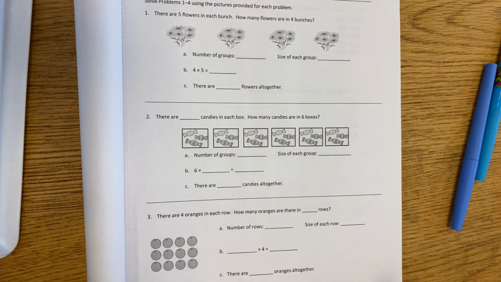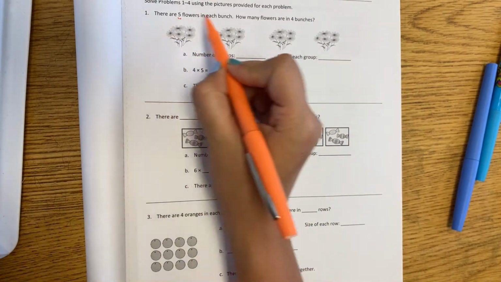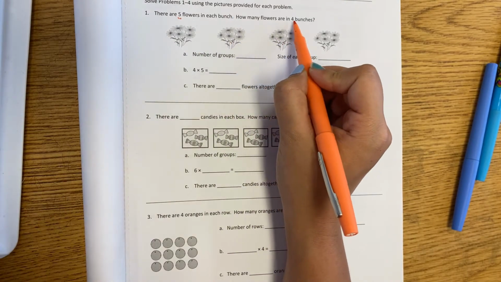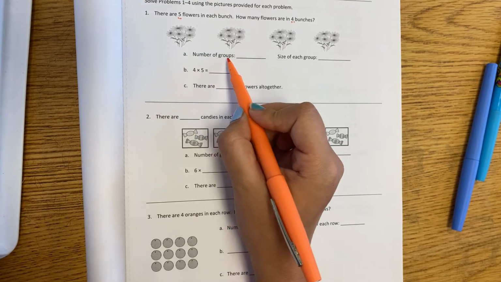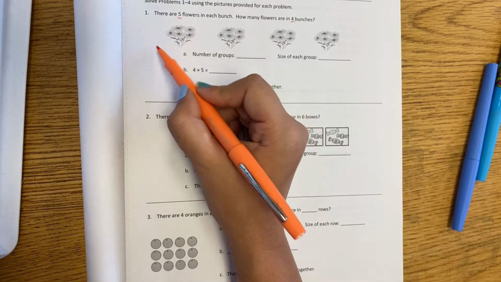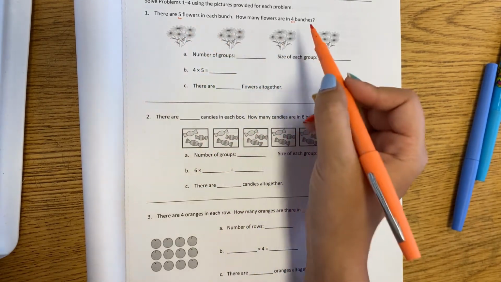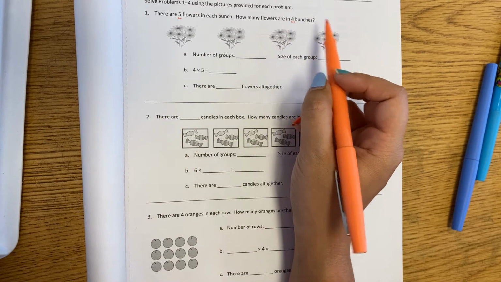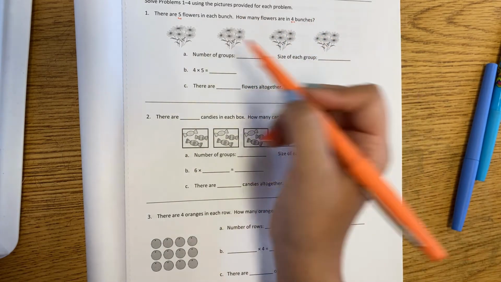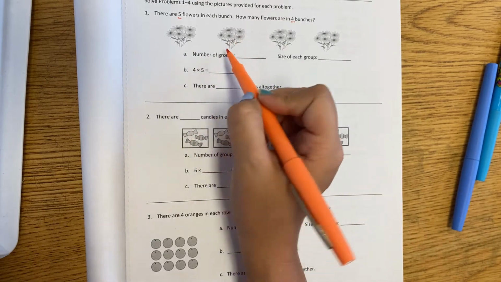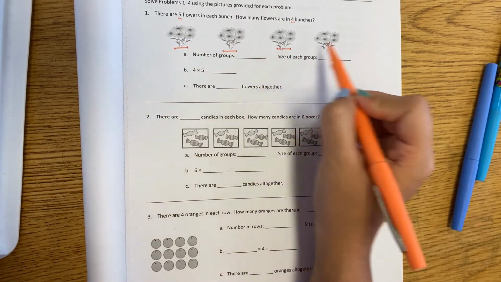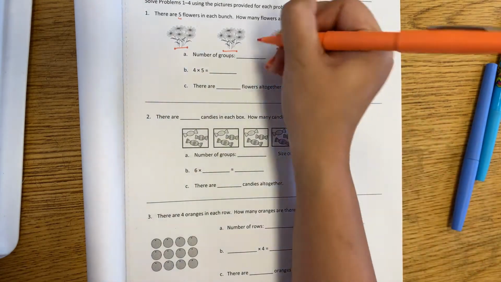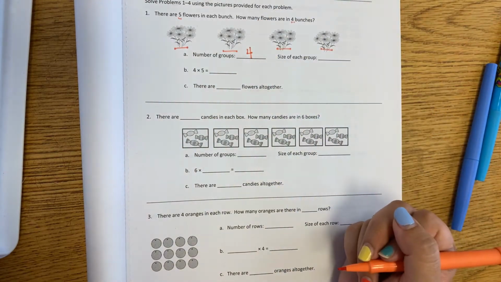All right, so there are 5 flowers in each bunch. How many flowers are in 4 bunches? So part A says number of groups. Now groups is how many bunches of flowers do we have? So it's given to us here in our statement up here in the question, or you can look at the picture. So number of groups, we have, this is a group of flowers, so 1, 2, 3, 4. So we have 4 groups, okay?